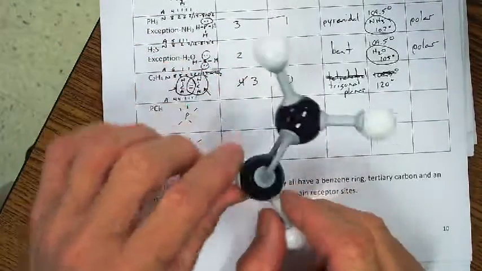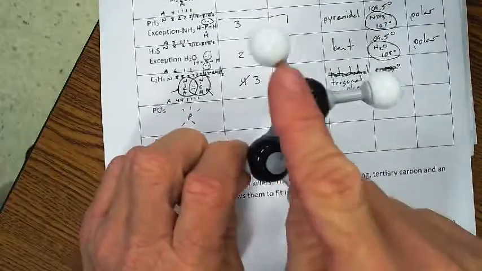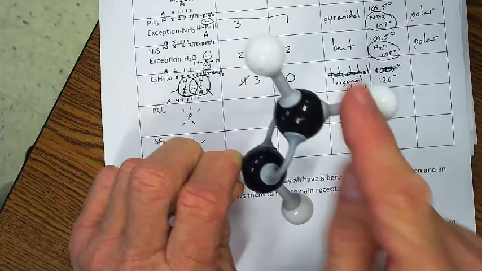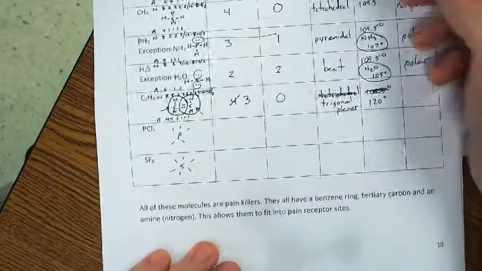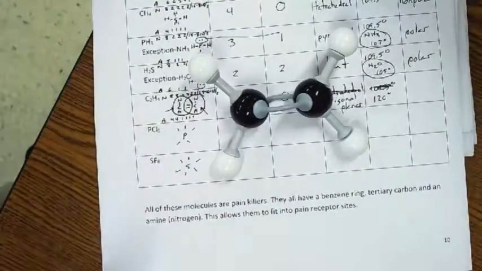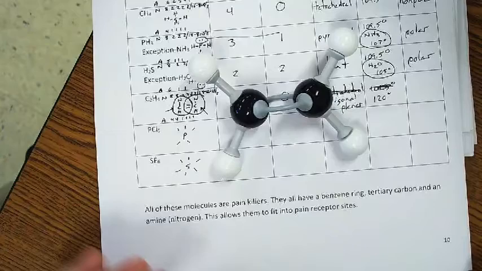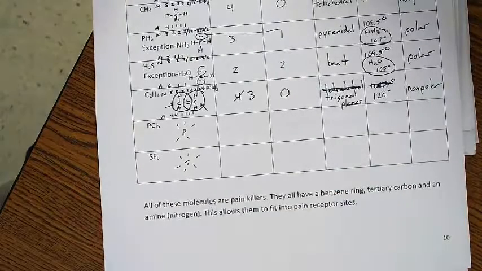I started off, and so you can see there's our double bond there for the carbon in the middle. And so we've got 1, 2, 3 bonding sites there, no unshared pairs. 3 and 0 makes trigonal planar, 120 degrees. When you're looking at this molecule, it is symmetrical, all sides the same on the outside, so it is nonpolar. So I apologize for that. That was not 4 bonding sites there. And now we'll wrap this up because, again, this always takes a long time to do.